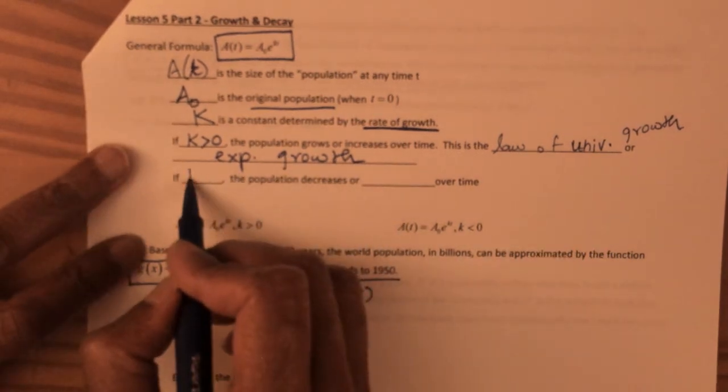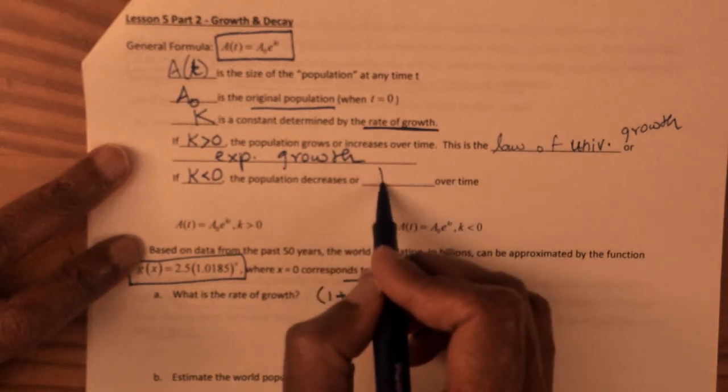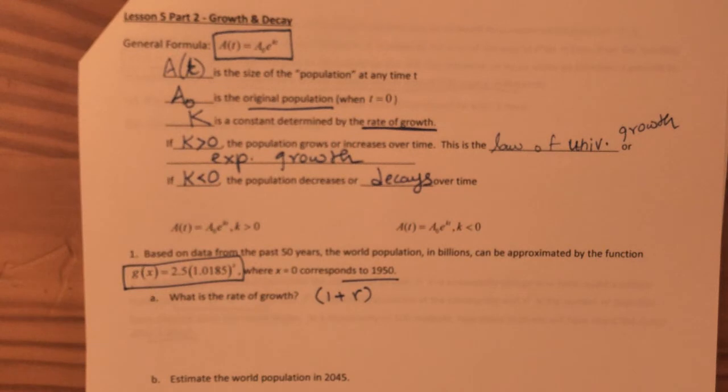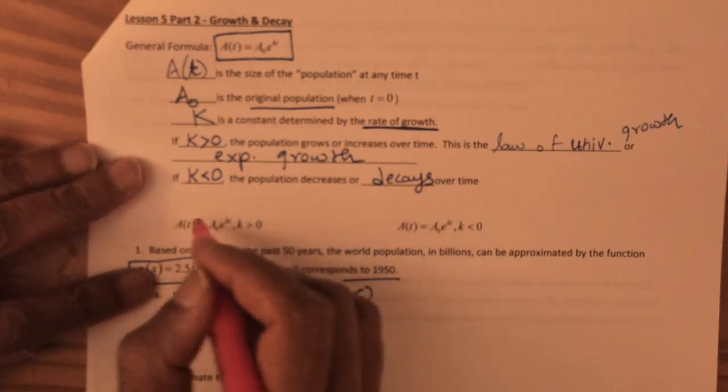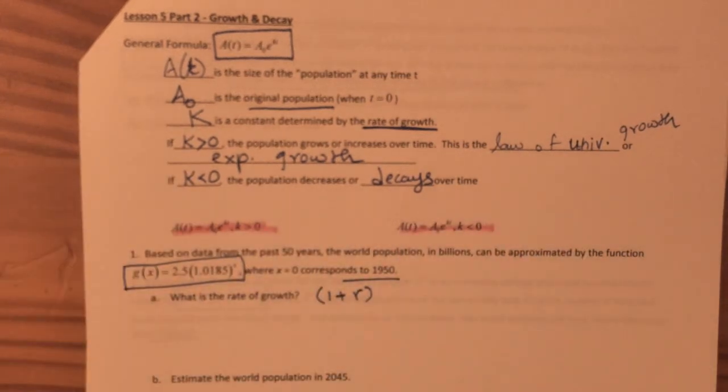If K is less than 0, then the population decreases or decays. All right, so that's what's important. So this, the rate, and the rate is less than 1.